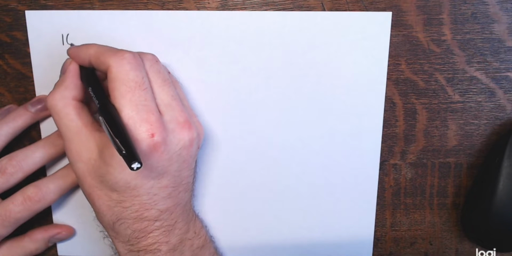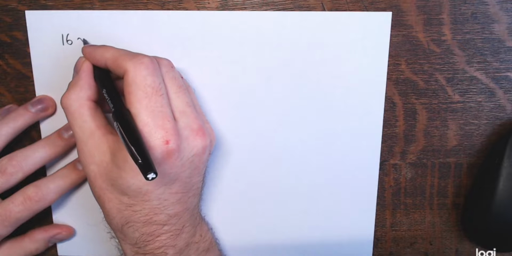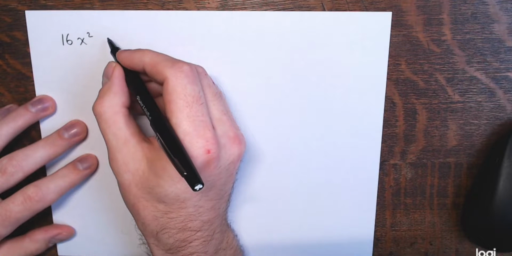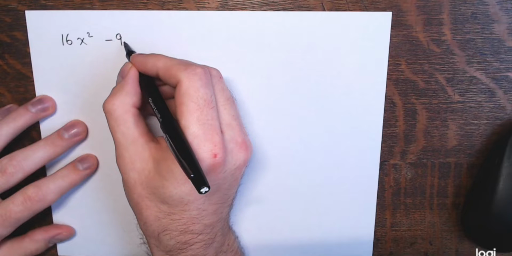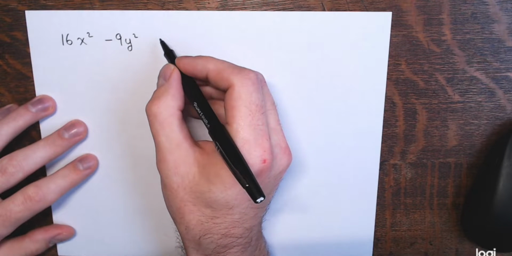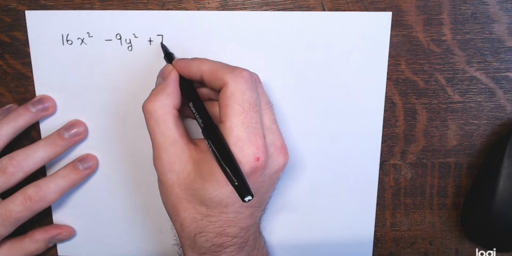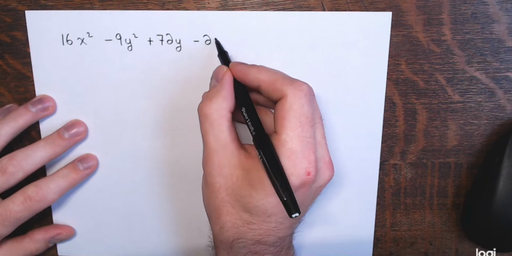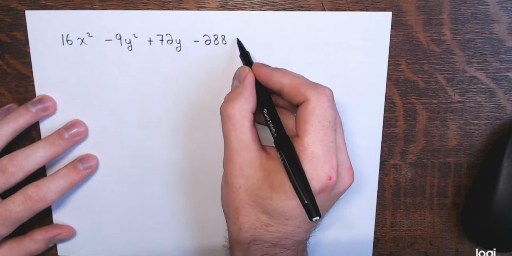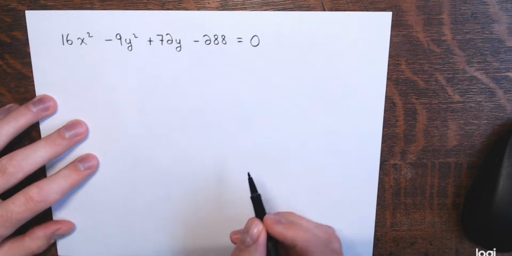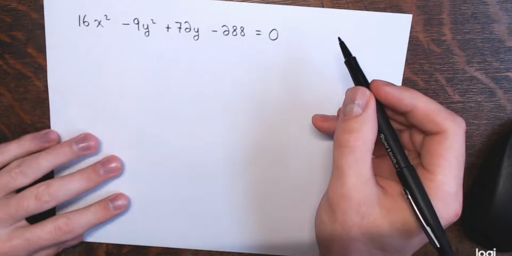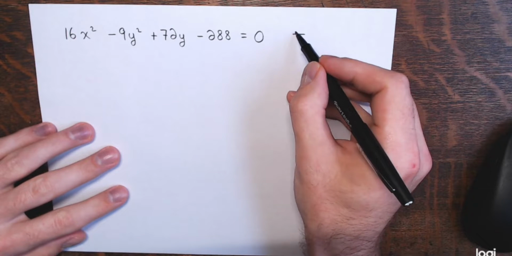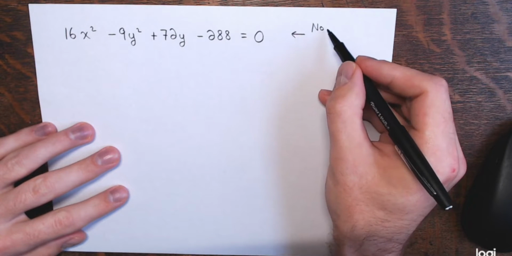So, I'm going to write this equation out. We have 16x squared minus 9y squared plus 72y, and then minus 288 equals 0. And clearly, this is not in the standard form for a hyperbola.